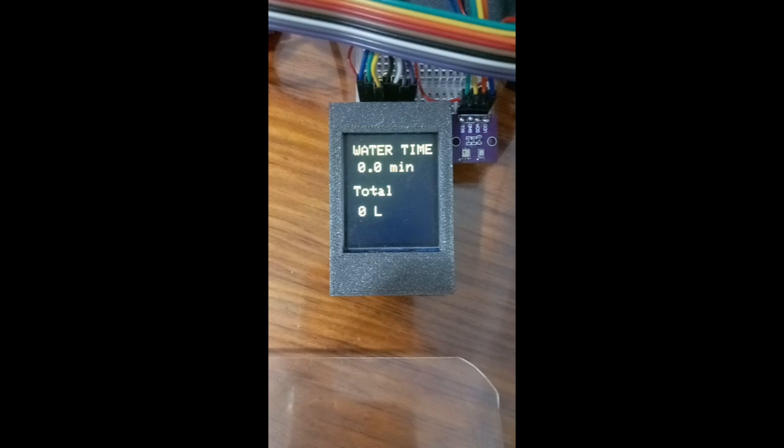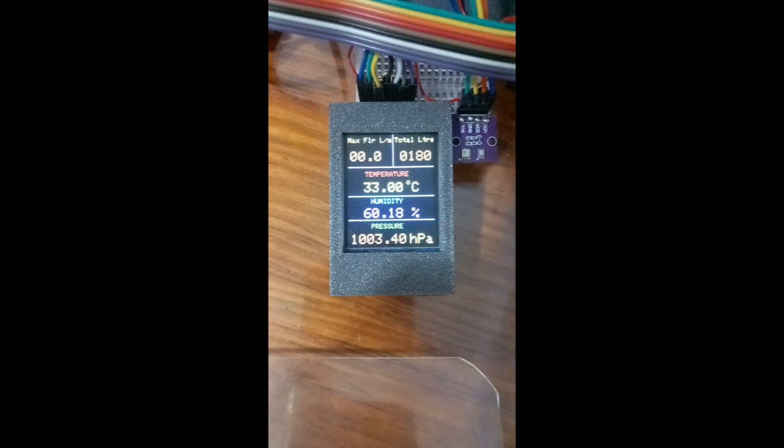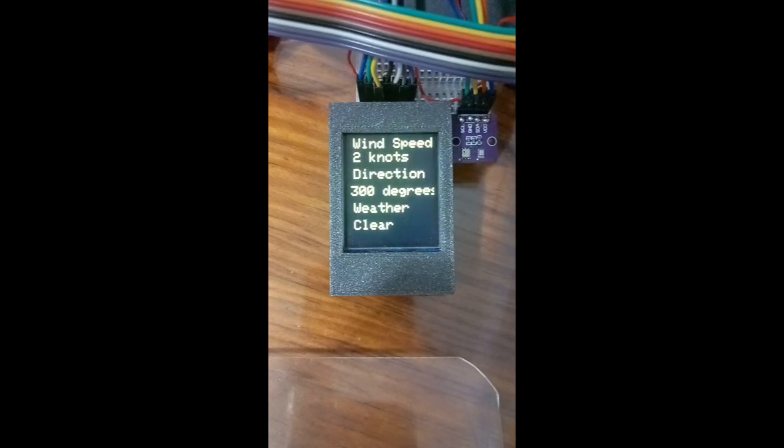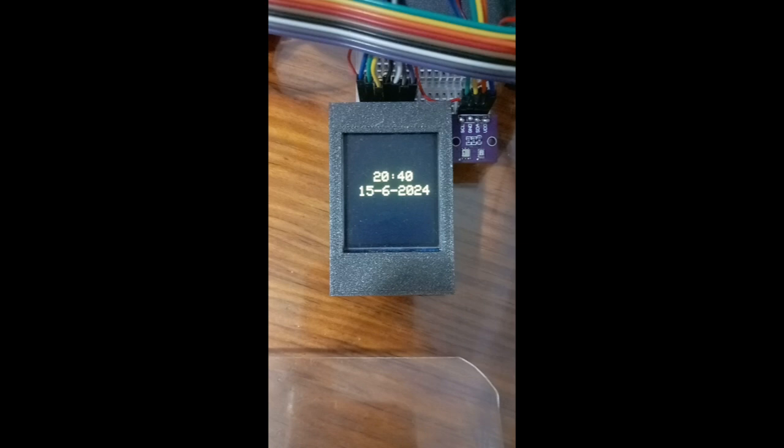I will now energize the whole sensor, the water flow meter sensor, in order to see what happens to the screen. Okay, here you can see the data from the BME. Okay, now I simulate that the whole sensor is working. That means the rotating system is working, and I have made some functions on the screen in order to show me that in real time.